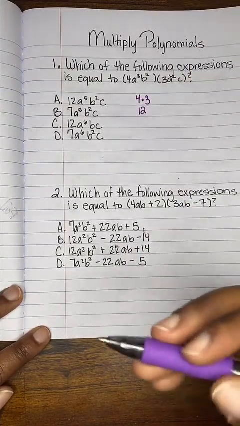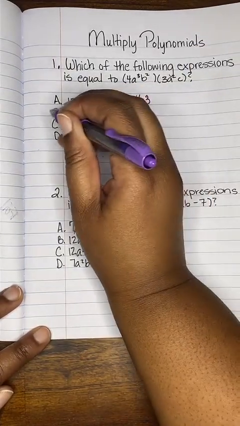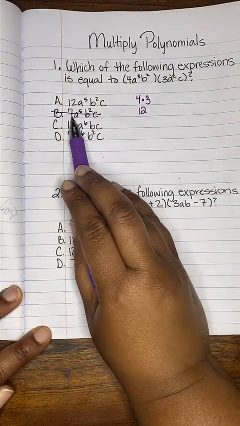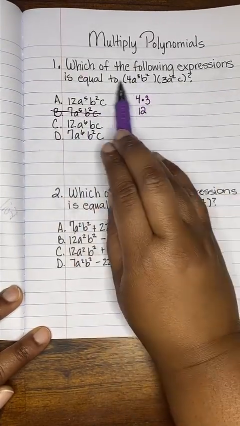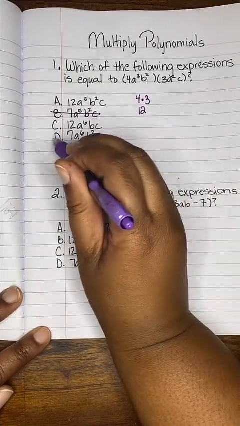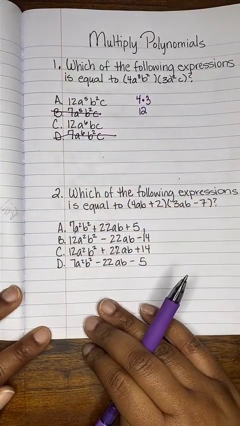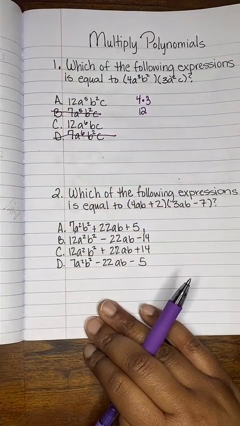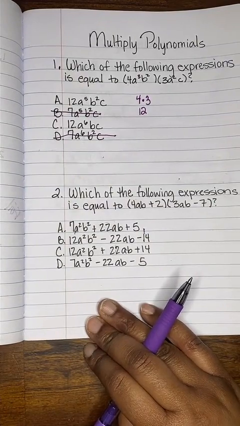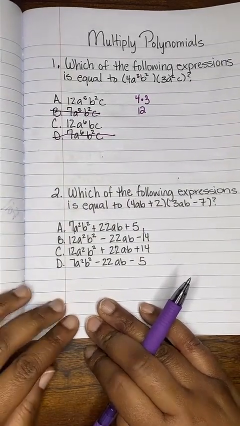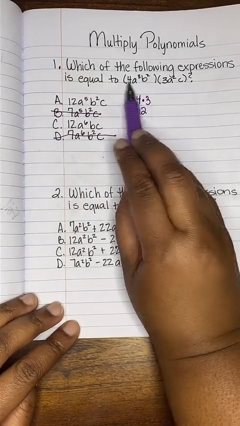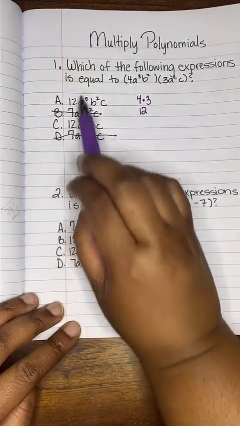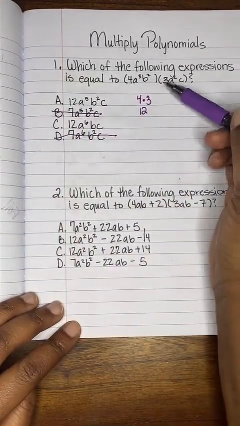I have now limited my choices. This B is out because it's 7, and we're not adding, we're multiplying. This D is out. Does that make sense, you guys? Because if you're doing a time test, you don't always have time to do every single problem. So you just want to do some little shortcuts. 4 times 3, 12. Okay, now I have a 50-50 chance. So now let's go on.